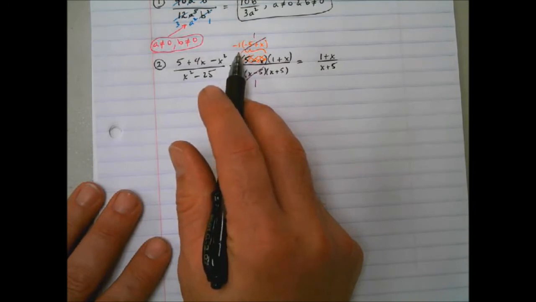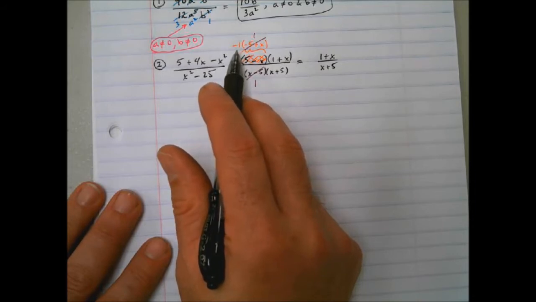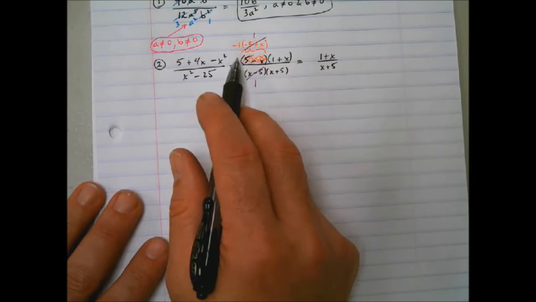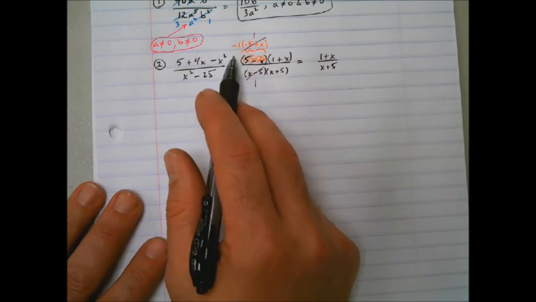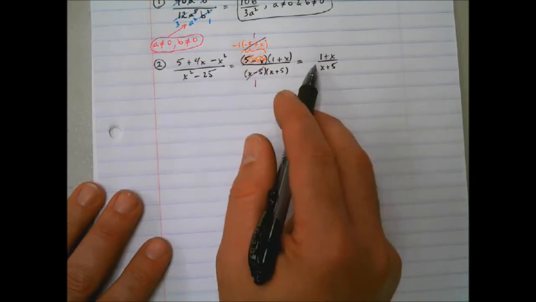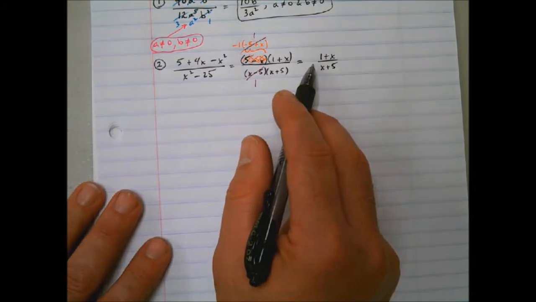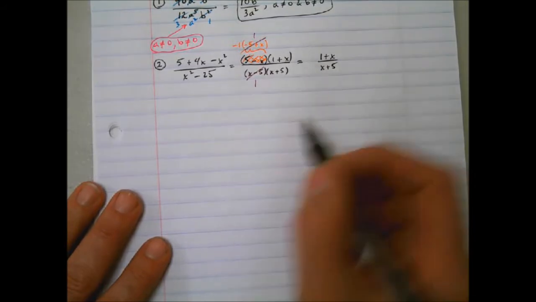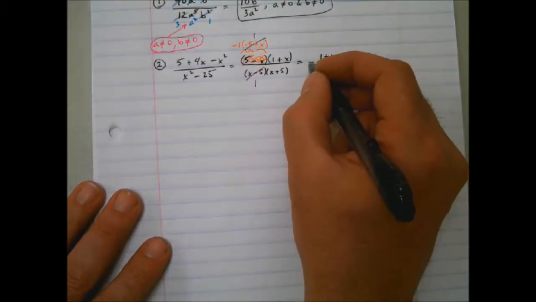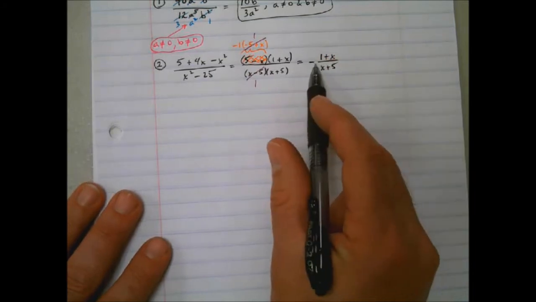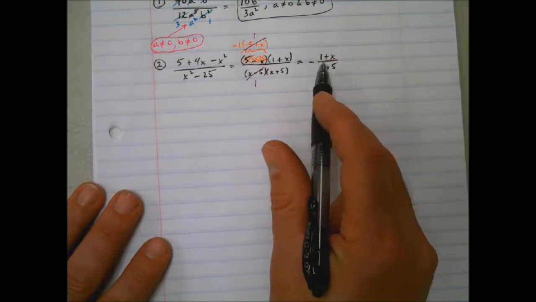Now, ideally, final answer, you have as few negatives as possible. That's the nicest mathematical form. Now, -1 is -1 over +1. So -1 over +1 times this fraction out here. There's different ways we could do it. The nicest way to write it is just to do a negative kind of lined up with the fraction bar right there.